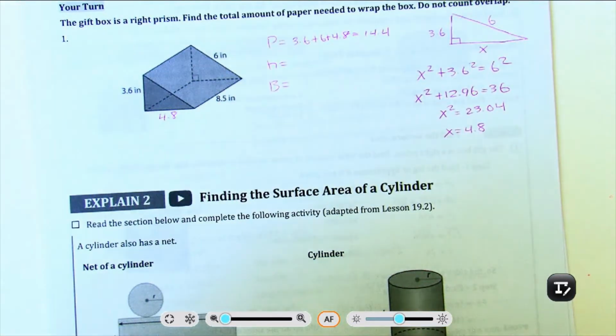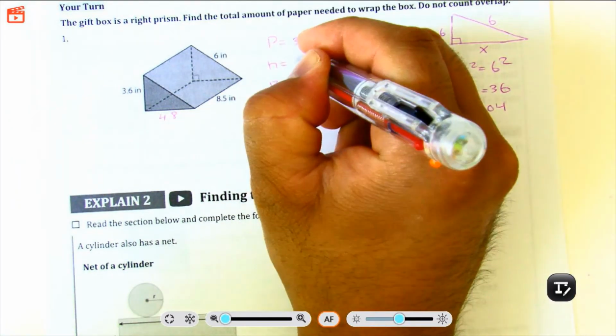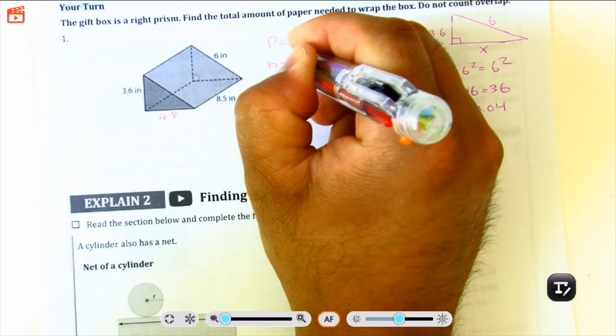The height is 8.5, and then we need to find the area of the base.